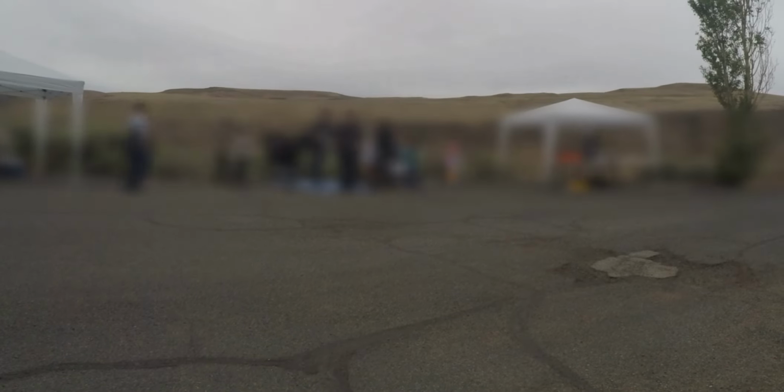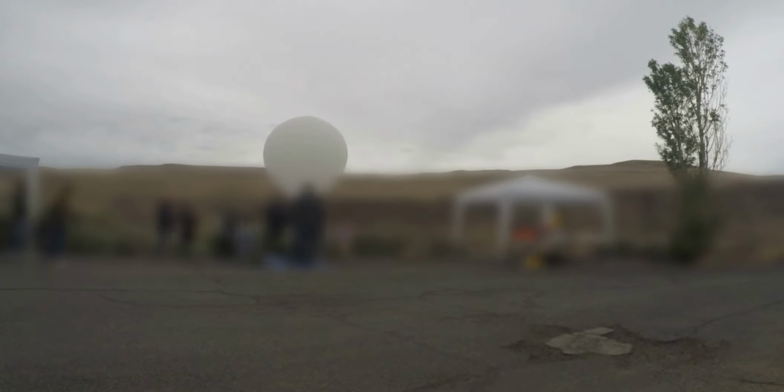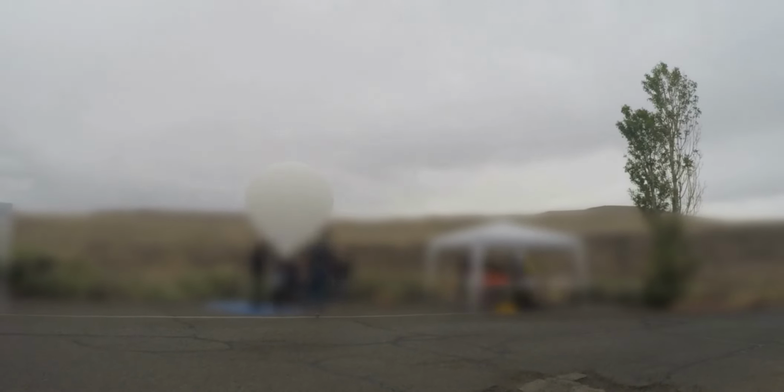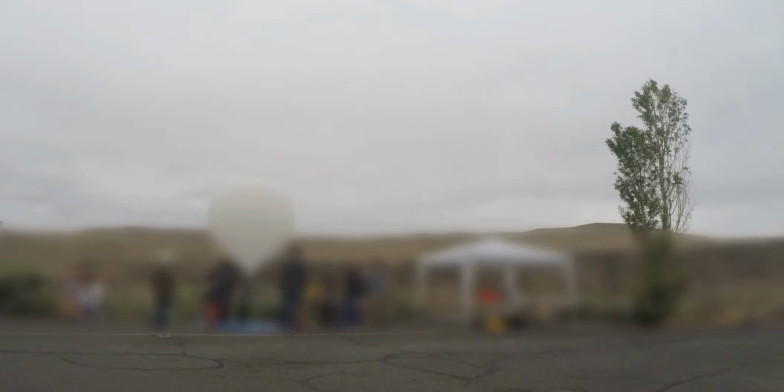So here we are at the launch site. With all the prior planning, the setup and launch actually went fairly smoothly. As you can see, we had a lot of cooks in the kitchen, and it really helped that everyone had an assigned job and knew exactly what they needed to do. Here's a quick time lapse of the entire process, and it really only took us about an hour to set up and get ready to launch.